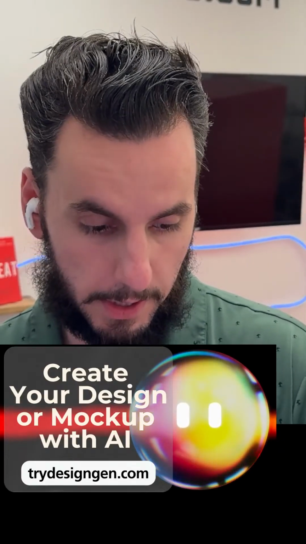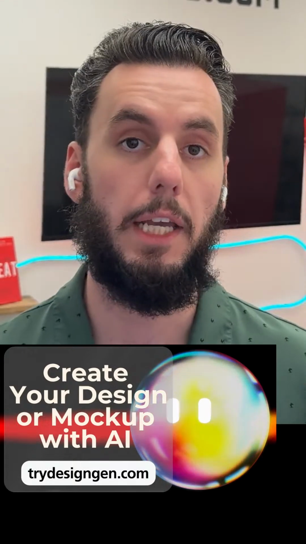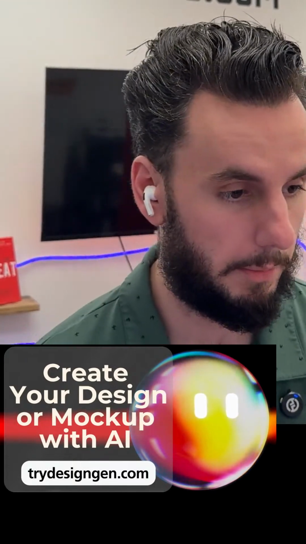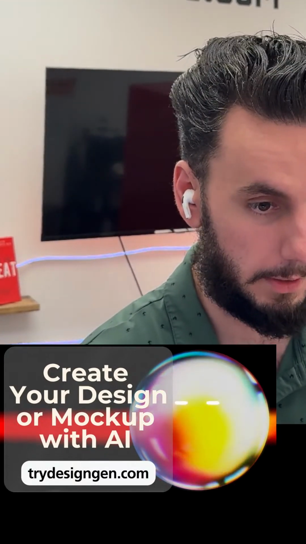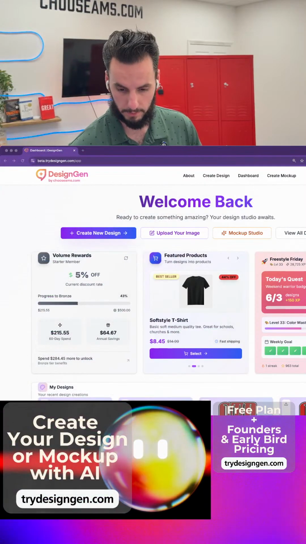This is the dashboard here in DesignGen. So once you do log into your account, you're gonna be here and you're gonna have three different options. You can either create new designs. So if you wanna create an, oh my gosh, I don't have the stream on, so you guys can't see what I'm seeing. There we go, there we are.